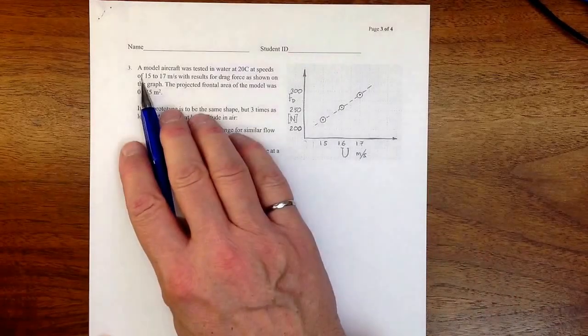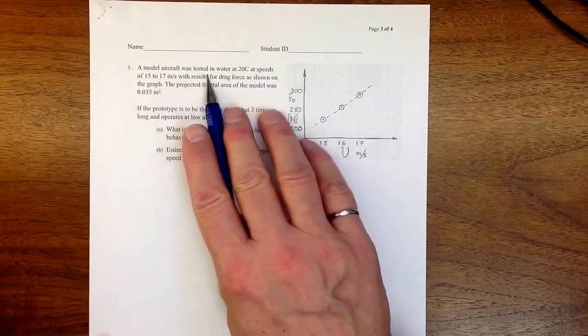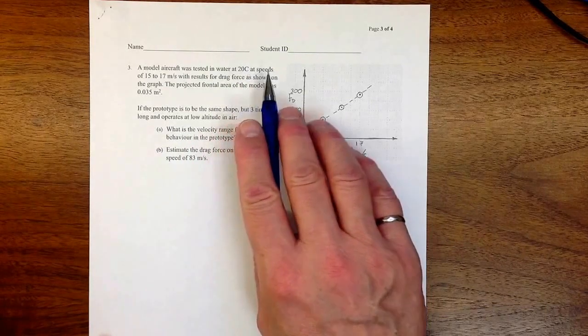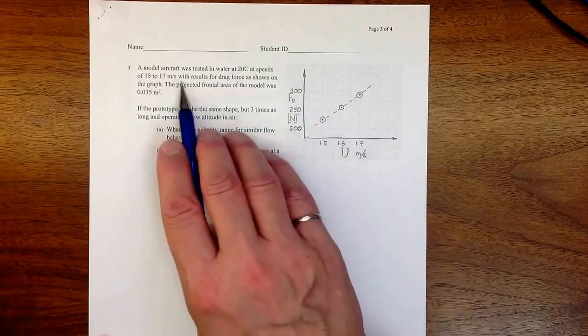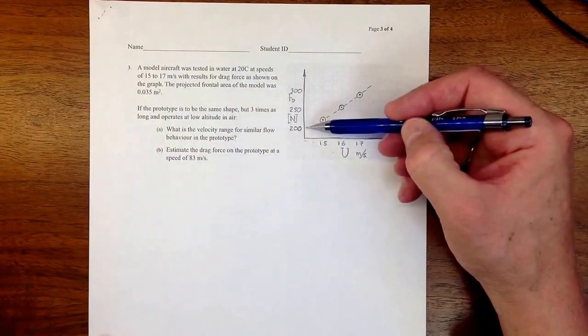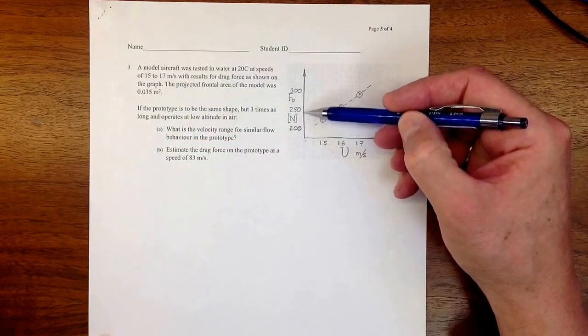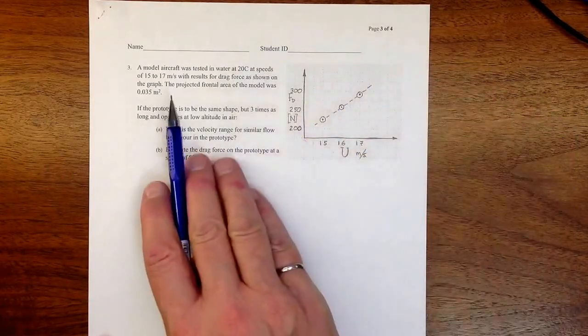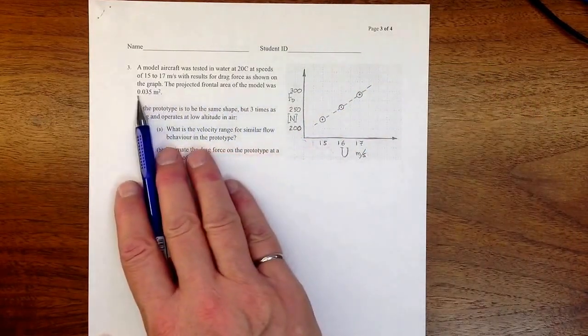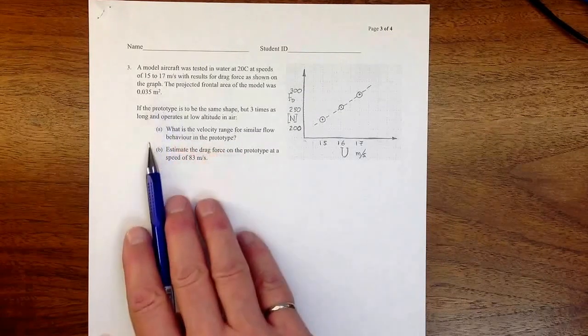Here's question 3. It says a model aircraft was tested in water at speeds from 15 to 17 meters per second with drag forces as shown, from about 200 and some up towards 300 newtons. And the projected frontal area of the model was 0.035 square meters.